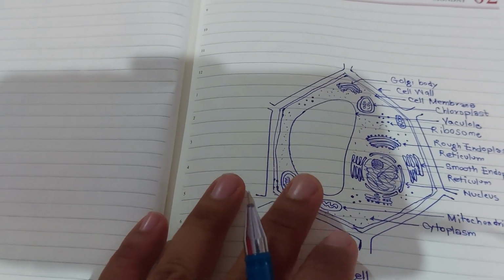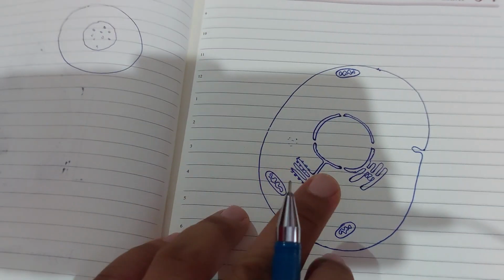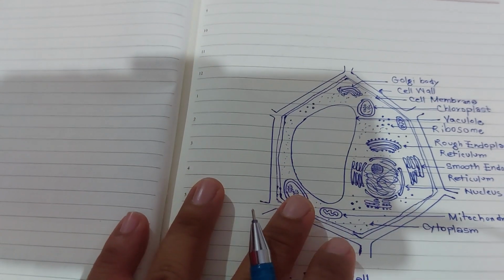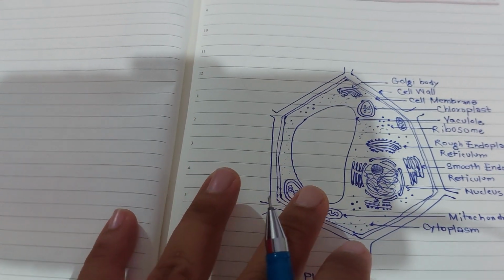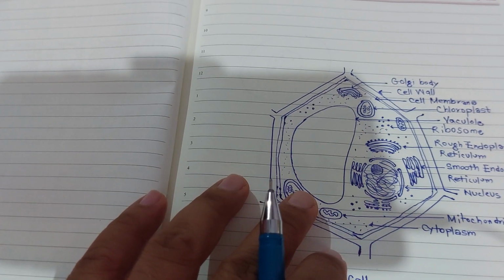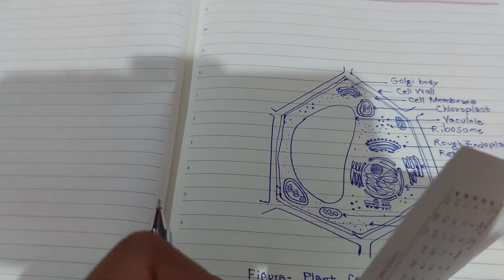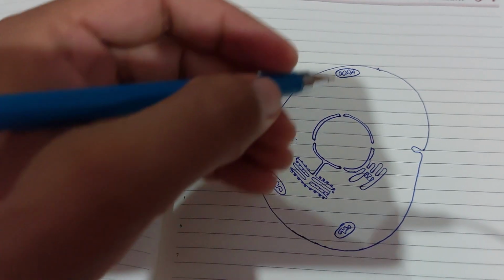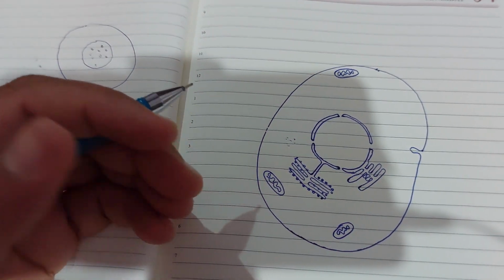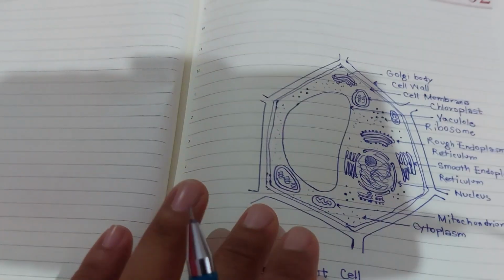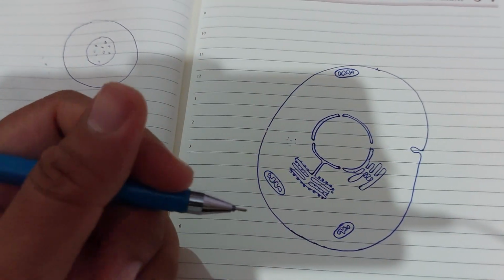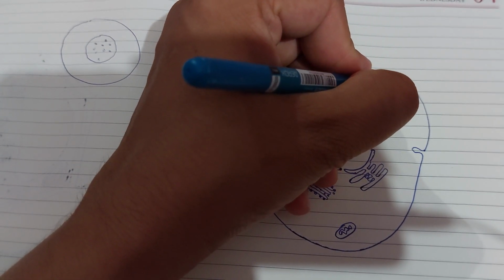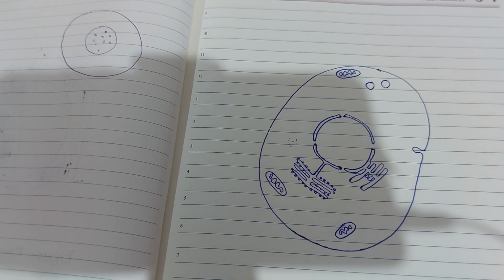One more thing, we can make vacuole in plant cell also, we can make vacuole in animal cell also, we can make lysosomes in animal cell also, we can make lysosomes in plant cells also. But what I will do, I will not draw any lysosome in plant cell, and in the same way I will not draw any vacuole in animal cells, to make it clear that it is not important to have lysosomes in plant cell, and it is not important to have vacuole in animal cell. So I will make some spheres, and I will label these spheres as lysosomes afterwards.